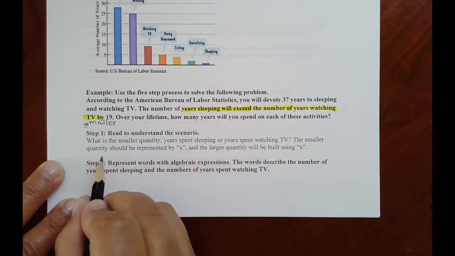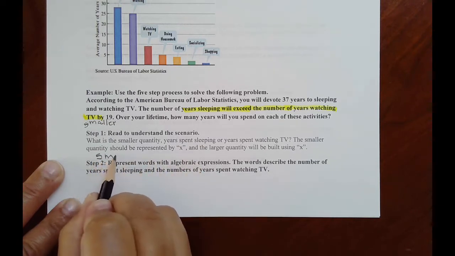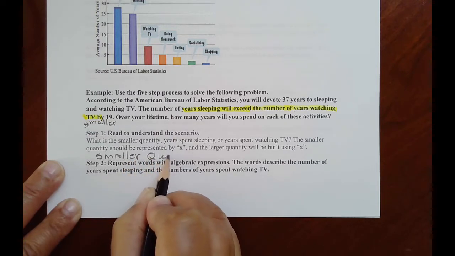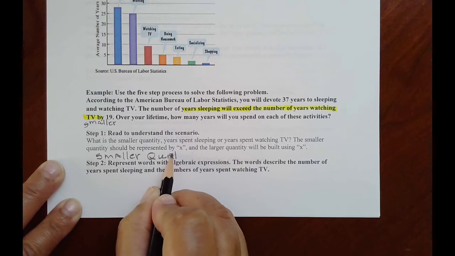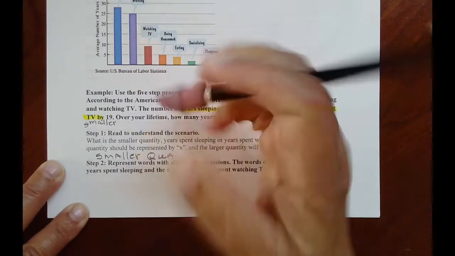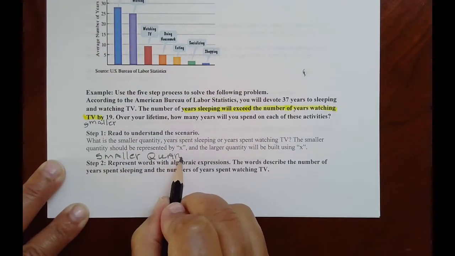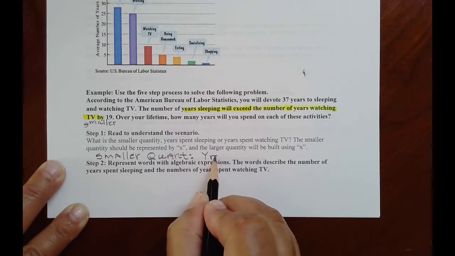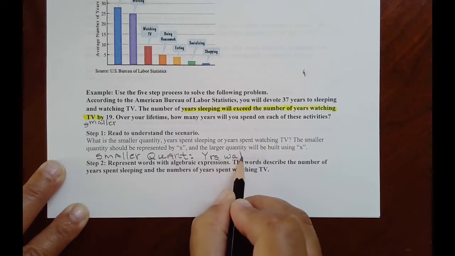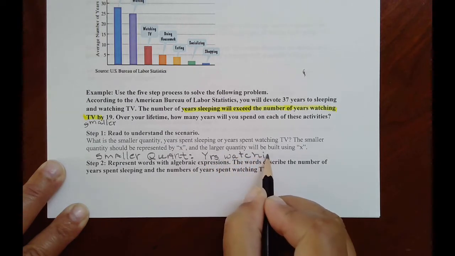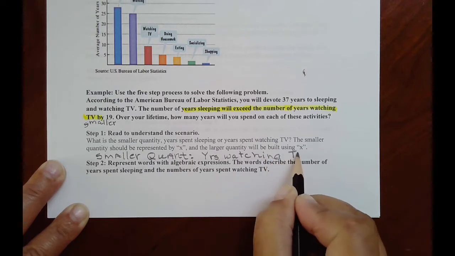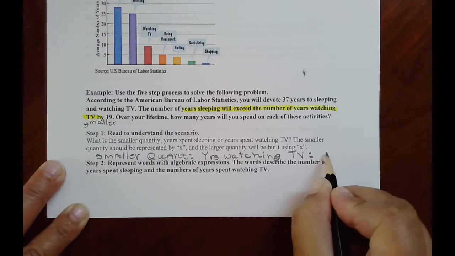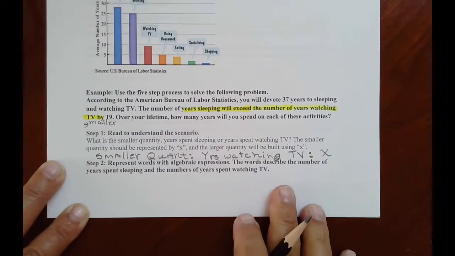The smaller quantity is years watching TV. And we're going to represent that by just x.